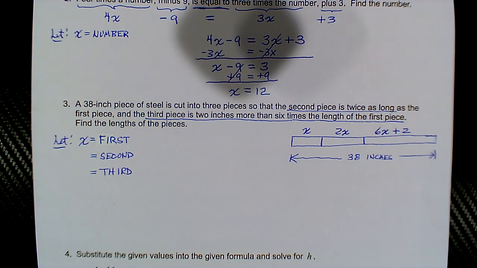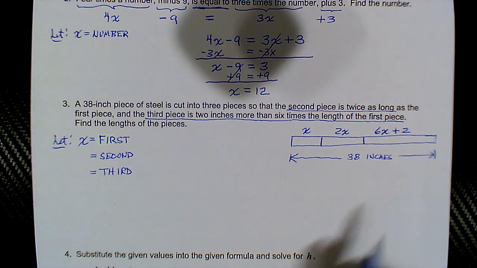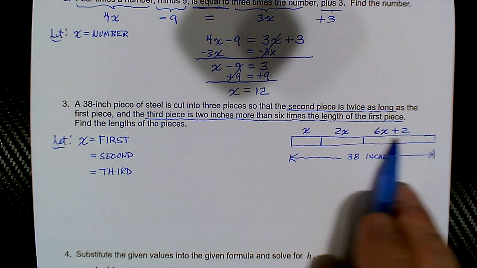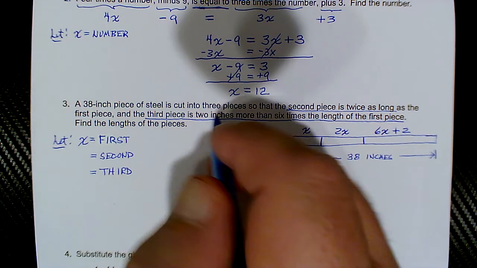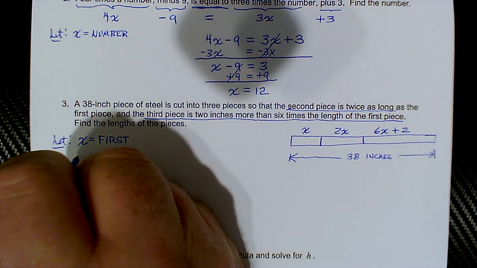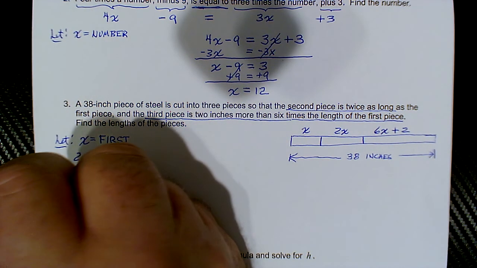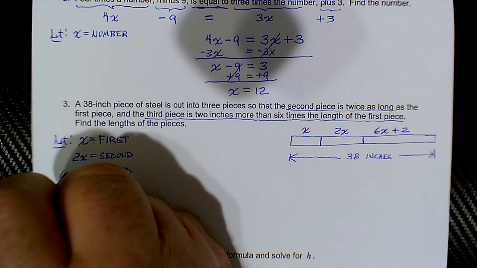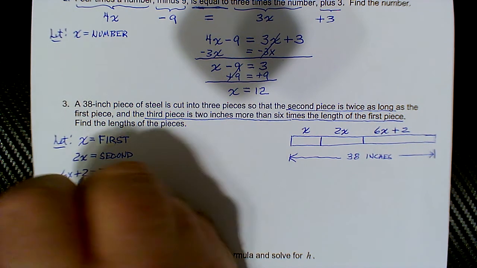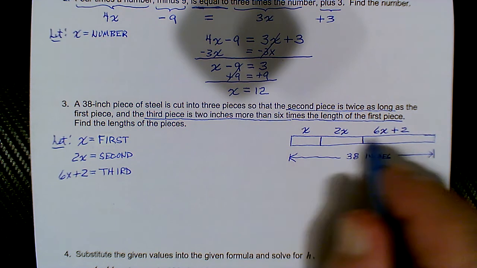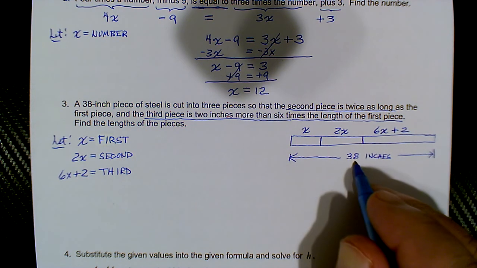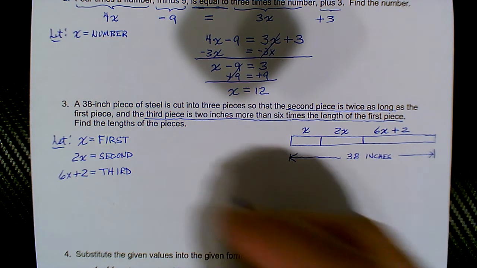And the nice thing about MyMathLab is this particular question gives you this diagram. Okay? So take advantage of it, because they basically did all the hard work for us. That is, x is the first, 2x is the second, and 6x plus 2 is the third. So now the sum of all those pieces has to equal the total length of the pipe, or of this piece of steel.